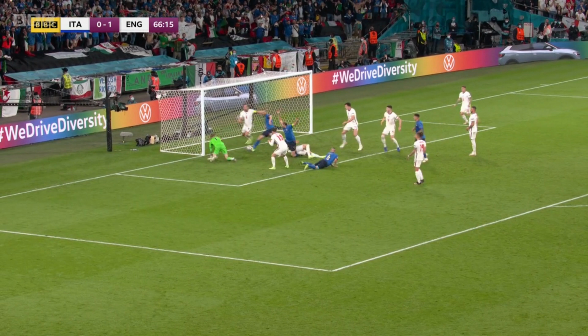Pickford tries his best, but I don't really blame Rice per se, because sometimes these things happen. Sometimes your defender makes a run off of you, or your attacker. But I do think Rice should have done better, and it's 1-0 Italy.